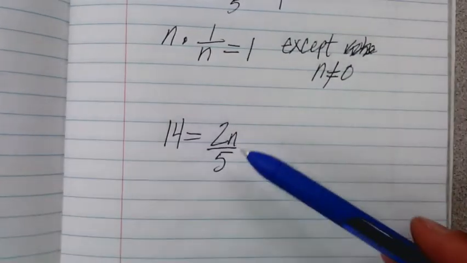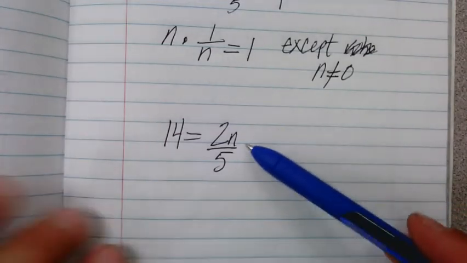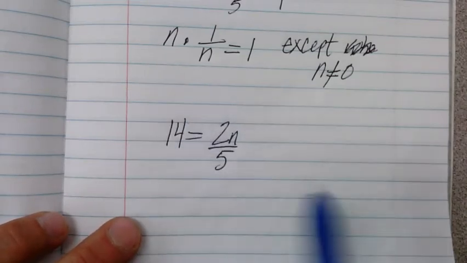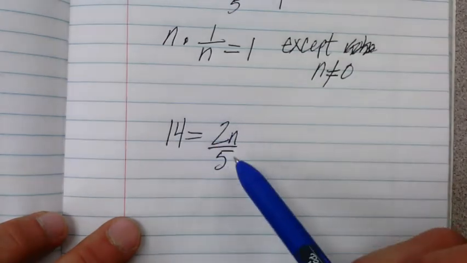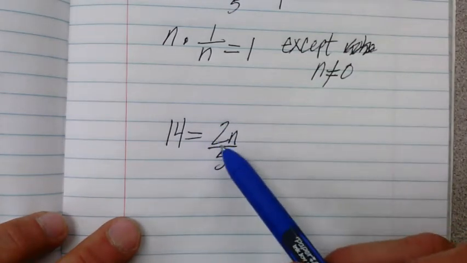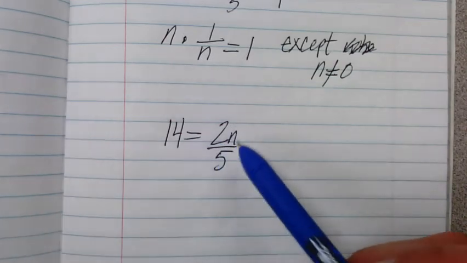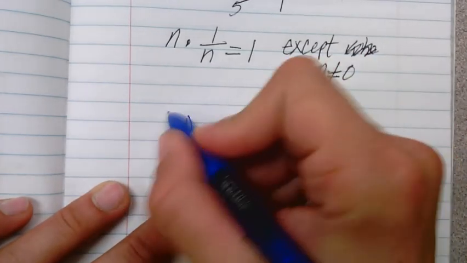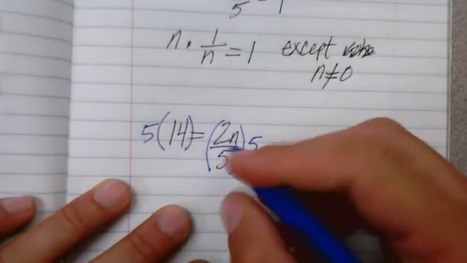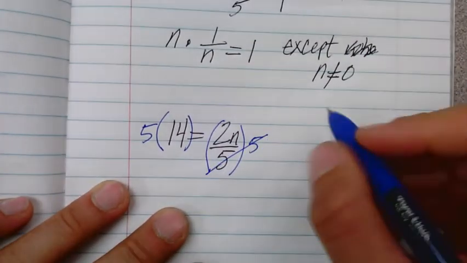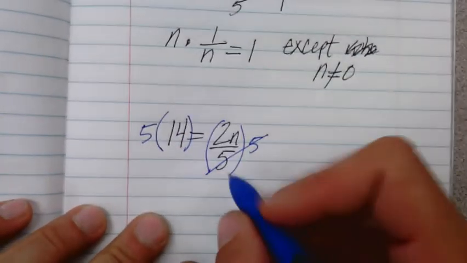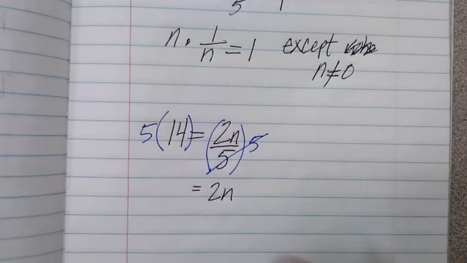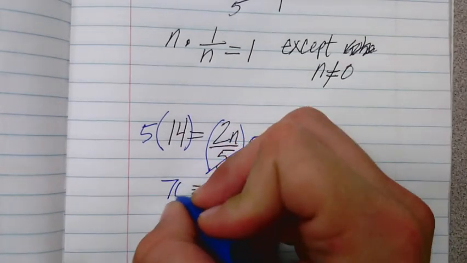So just like the single step equations, when you had just the variable on one side, you want to get the variable by itself. So you want to get the term with the variable by itself first. So we're going to multiply by 5. So that way we can cancel out this dividing by 5. And then you have 2n equals 70.